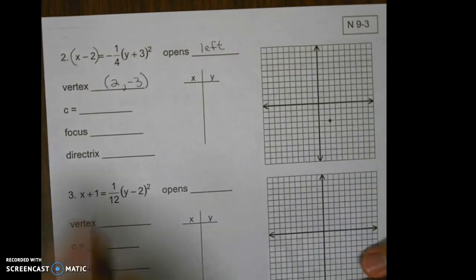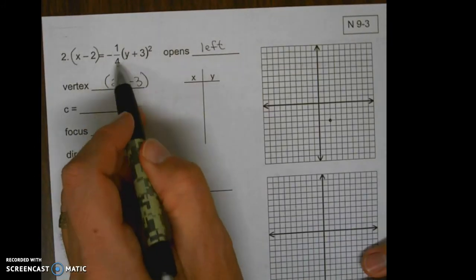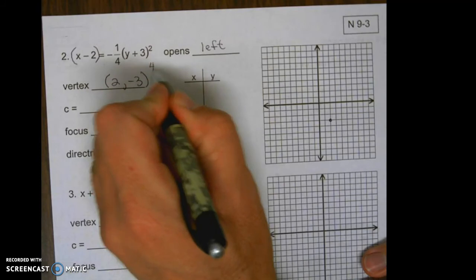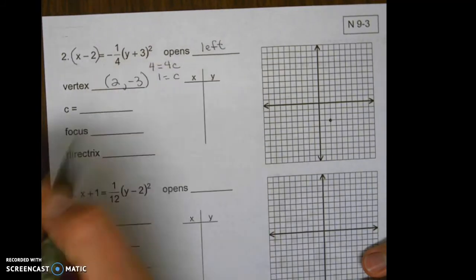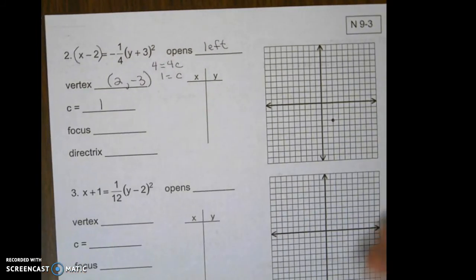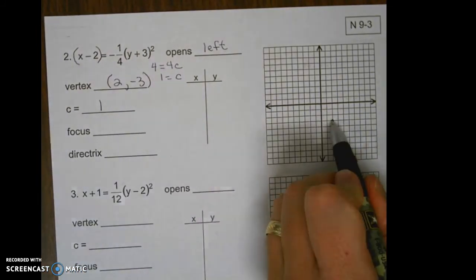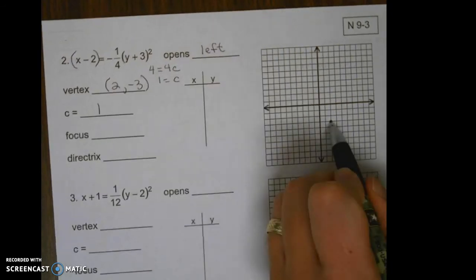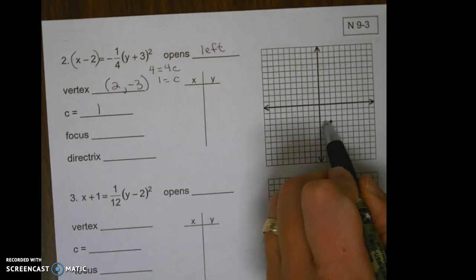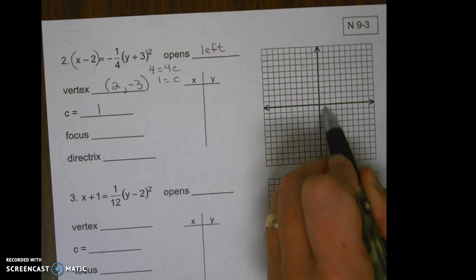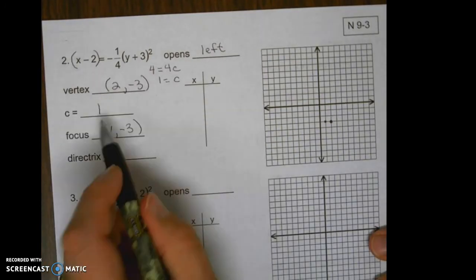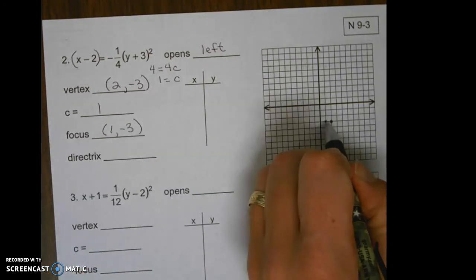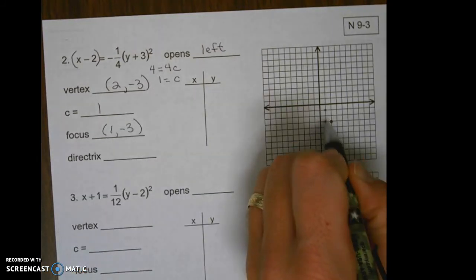Okay, so we're in the correct format, 1 over 4. So we're going to set that equal to 4c. So c is equal to 1. So from our vertex, it's going to open to the left. So we're going to go left 1. So here's our focus. So 1, negative 3. Doubling 1, we're going to go up 2 and down 2.